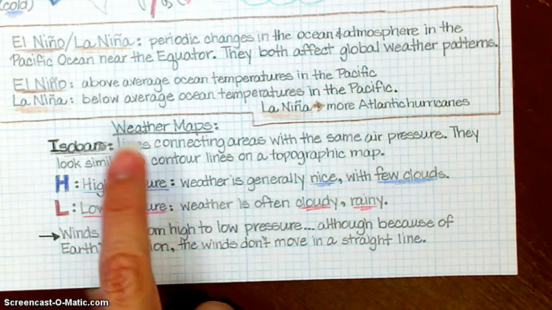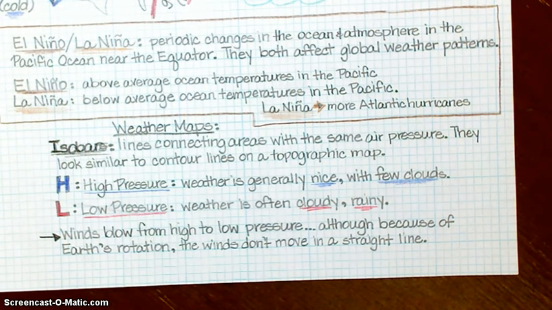All right, weather maps. Isobars are lines on the weather map that connect areas with the same air pressure. A blue H would indicate high pressure, and weather is usually nice and not a whole lot of clouds with high pressure. Low pressure weather is often cloudy and sometimes can be rainy. Okay? I will also say that generally speaking, you tend to have cloudy, rainy weather more often near frontal boundaries, like cold fronts. Okay?